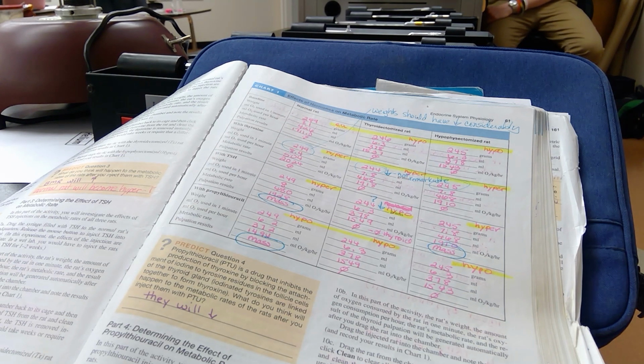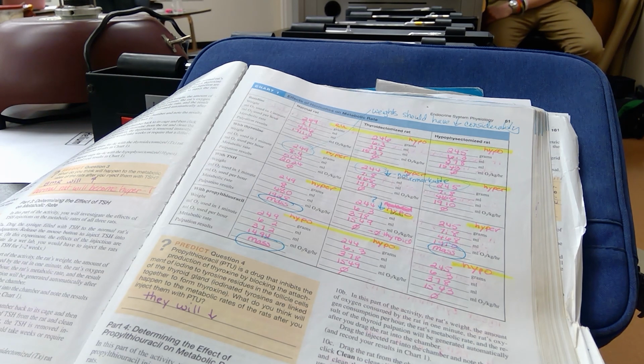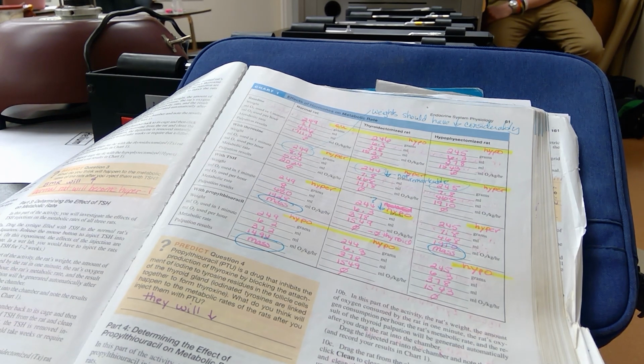Feedback. Mama hypothalamus: I'm not detecting thyroid hormone. So TRH would go up, TSH would go up, there's your goiter cause, right? Overly stimulating the thyroid gland, trying to rev it up, but we've blocked it.